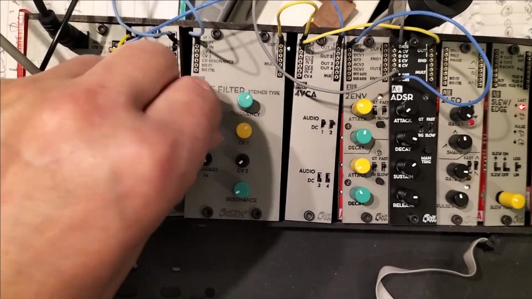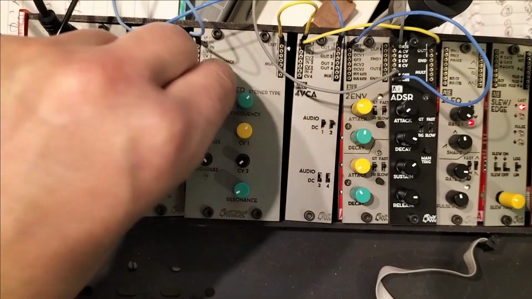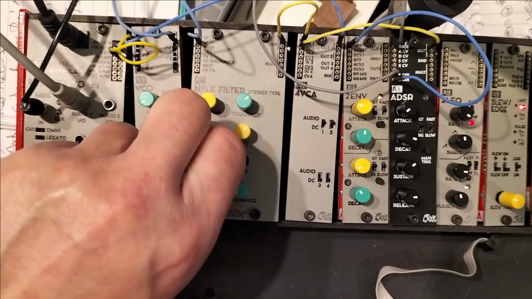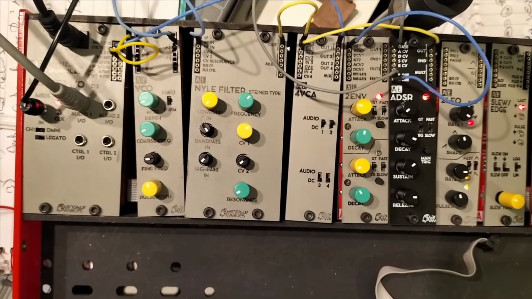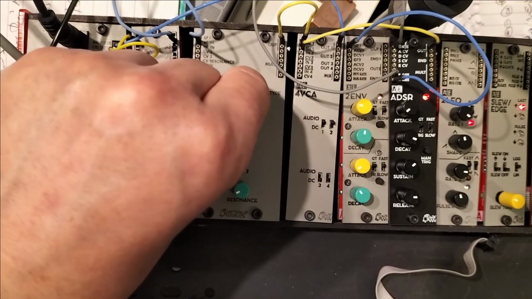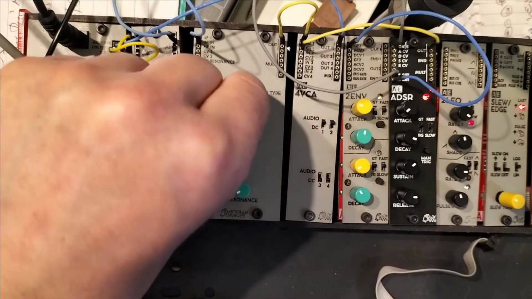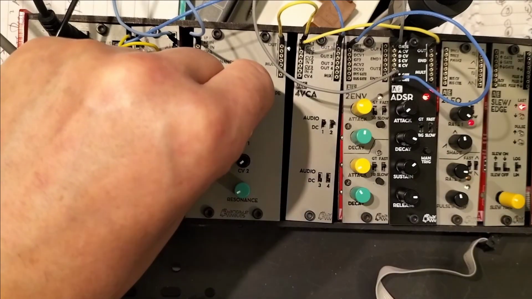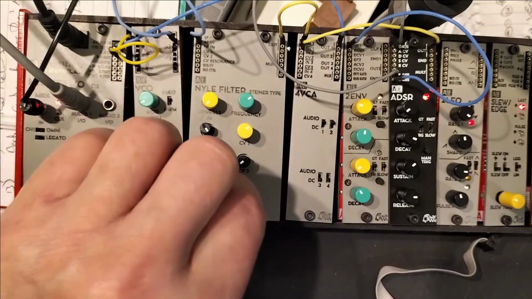So let me turn the band pass filter up. So now what we'll do is we won't get all of the frequencies at the top or the bottom. So let's see what happens. So I'll turn the bar sound up a bit. So you see, if I turn the cutoff frequency, we're moving through an area. If I turn the resonance up, same thing.